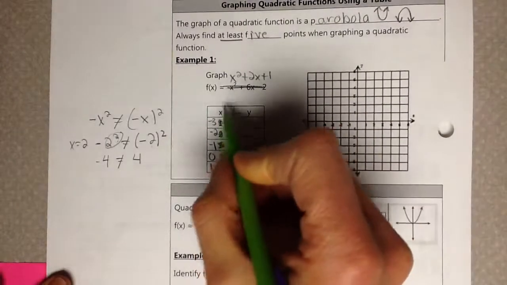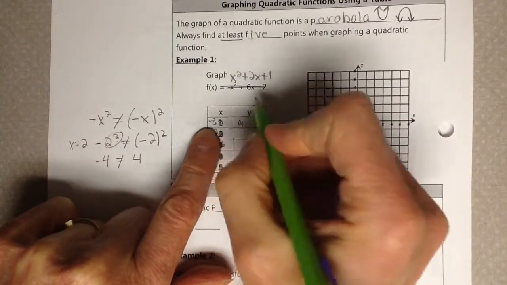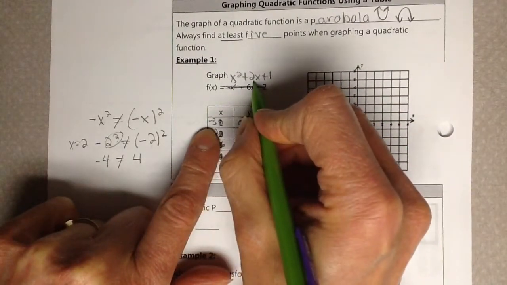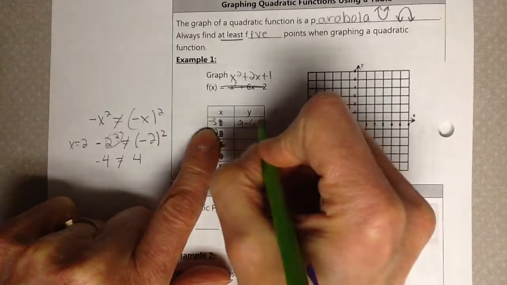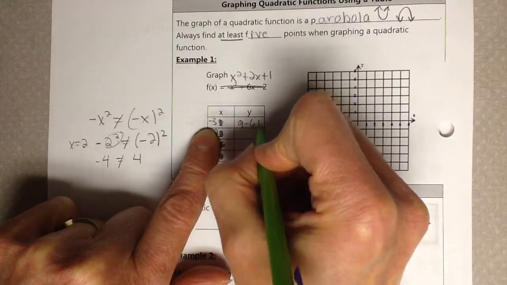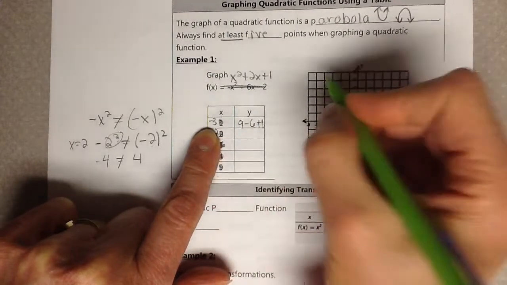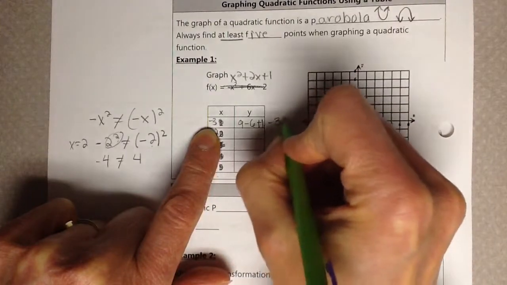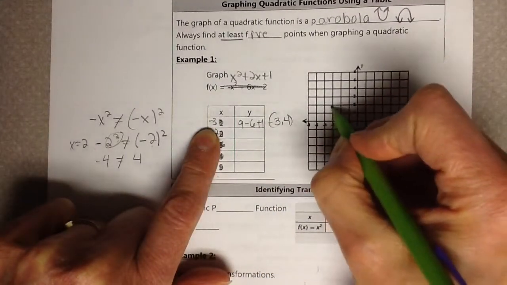Okay, so we're going to substitute negative 3 in here and square it. So that's going to give us 9. Substitute negative 3 in here, and that's going to be minus 6. And then we're going to add 1. So that's going to be 3 plus 1 is 4, so negative 3 comma 4. So we'll go 1, 2, 3, 1, 2, 3, 4.